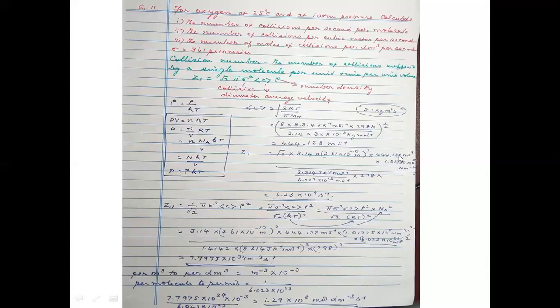This is the pressure 1.01325 into 10 power 5 Newton per meter square divided by K into T. That K, Boltzmann's constant, I have written as R by Na because these are all the known values. R is 8.314 joule per Kelvin per mole divided by Avogadro number 6.023 into 10 power 23 per mole. So into 298 Kelvin. So when you substitute all these things, you are getting 6.33 into 10 power 9 per second. Therefore, the oxygen molecules experience 6.33 into 10 power 9 collisions per second per molecule.